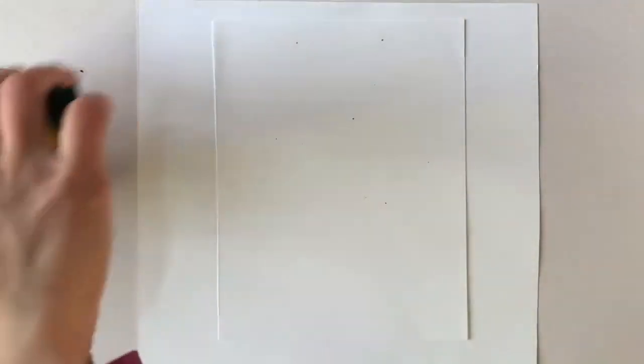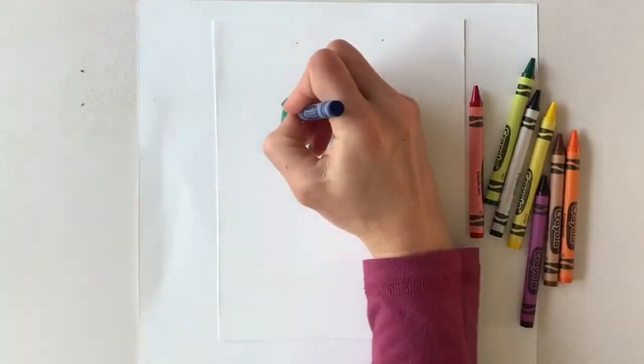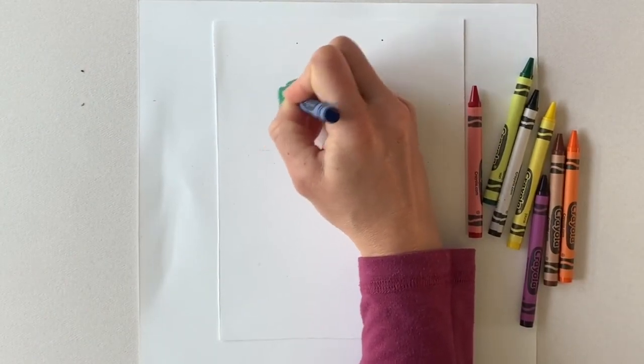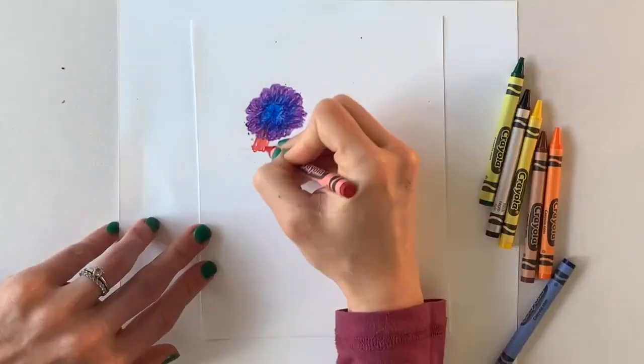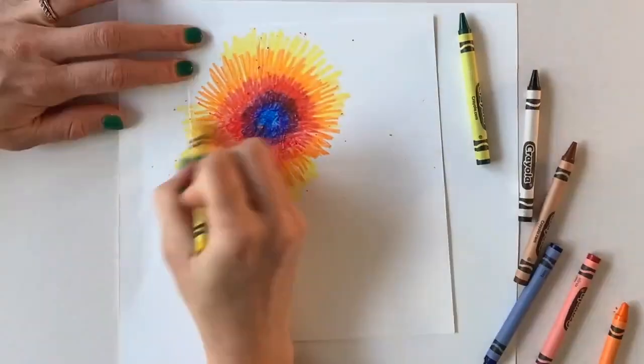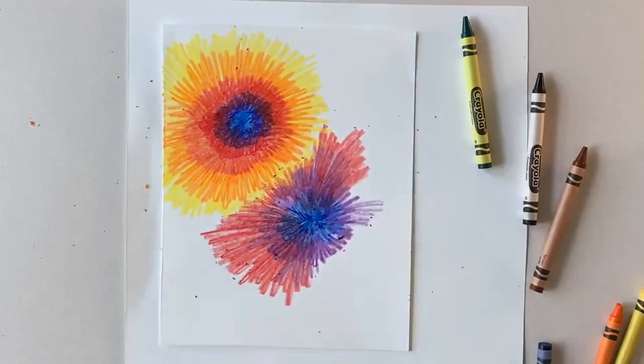I'm making mine with crayons, but you can also use oil pastels. The first step is super easy. Using the crayons or oil pastels that you have, fill your entire page with whatever colors that you would like. Now, I go a little crazy and use almost all of them. You could certainly tone down your color scheme and do cool colors or warm colors.